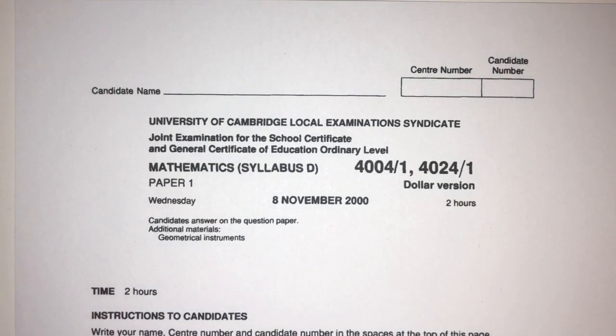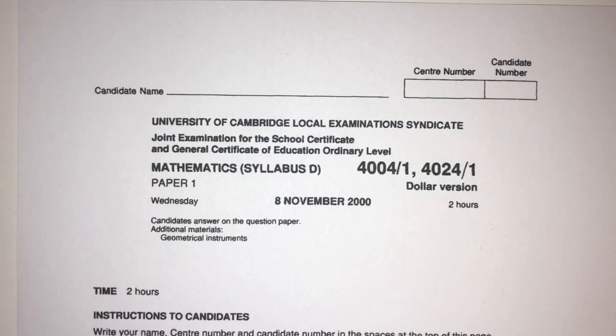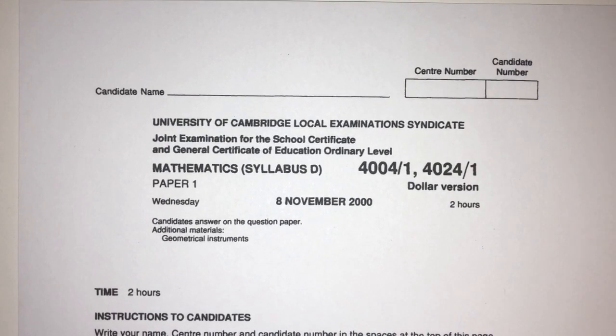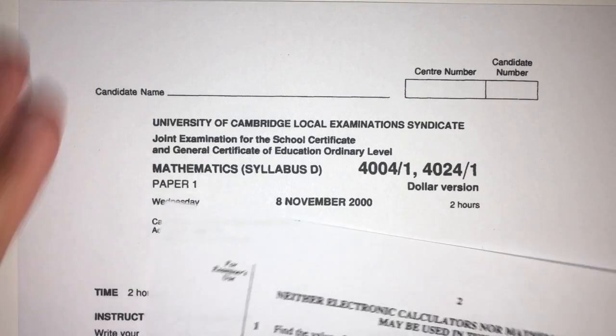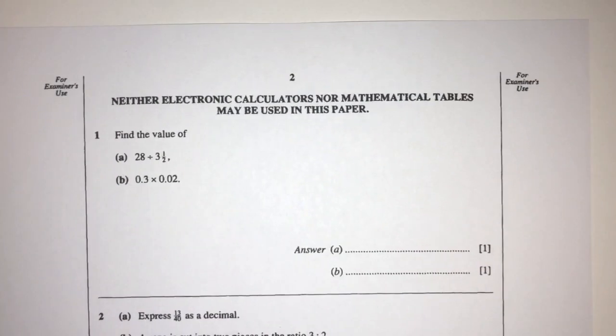This one is paper 1 of November 2004, paper 4024 for O-level math. Now with that being said, let's move on to questions. So here we have question number 1.